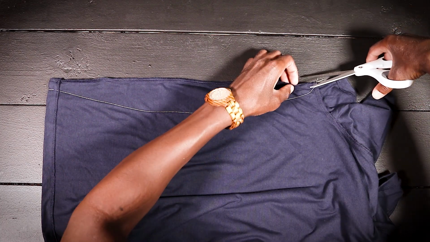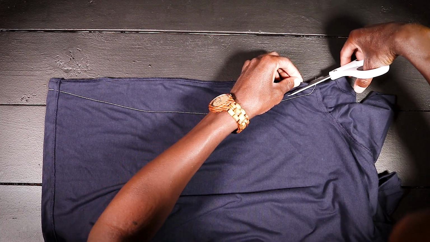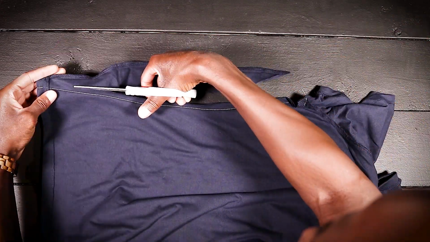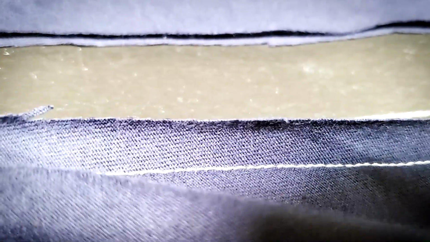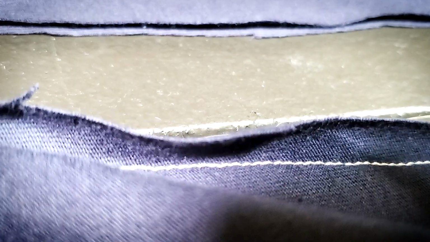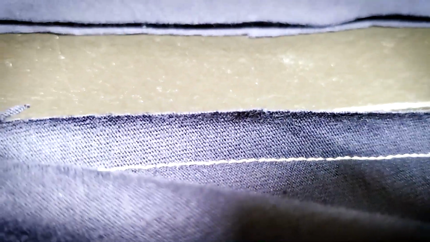But the problem with cutting it off is that we now have what's called a raw edge, and a raw edge is just exposed fibers in your garment. They don't like to be cut, because they just end up fraying on you. You don't want that. It ends up all over the inside of your washing machine.